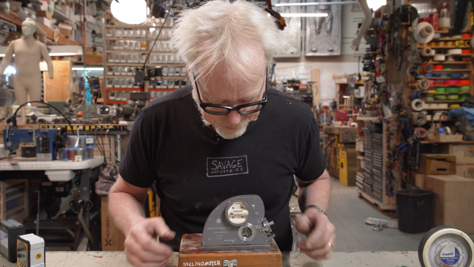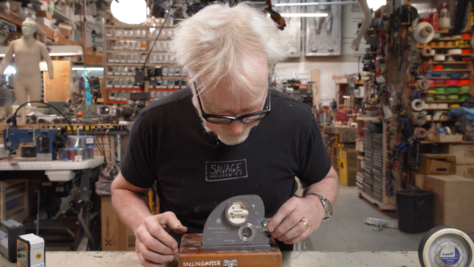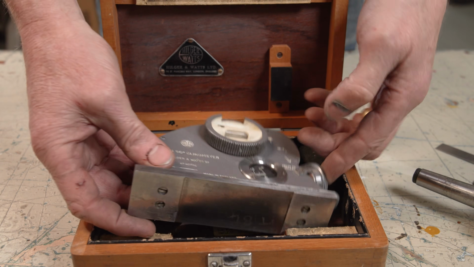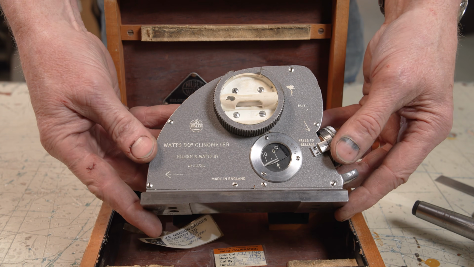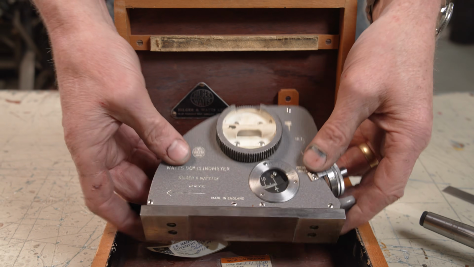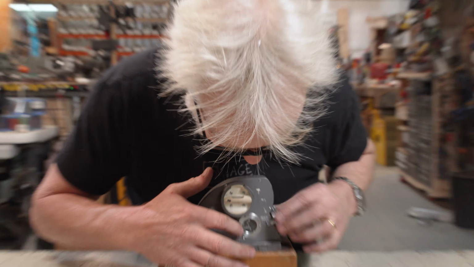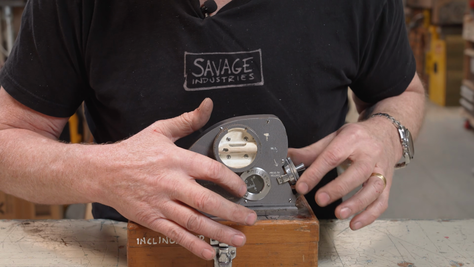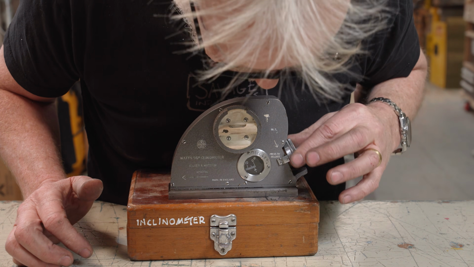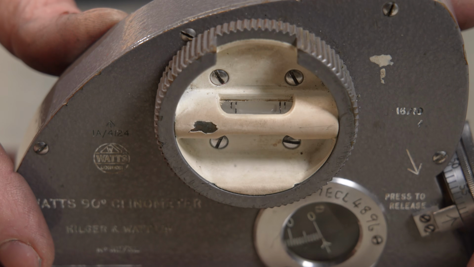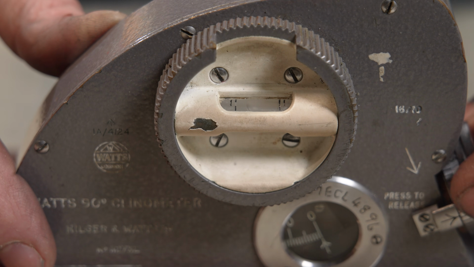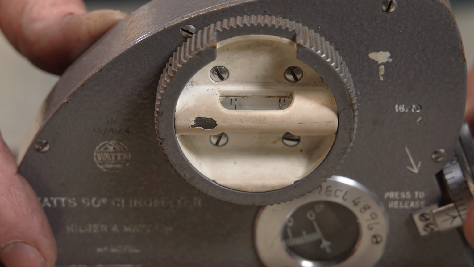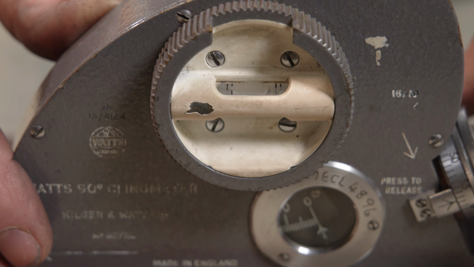This is an inclinometer. It has up top a level, and then it has this readout here. And look at this readout. Look at how beautiful that is. And this is a very, very, very precise machine. This is absolutely, absolutely gorgeous.